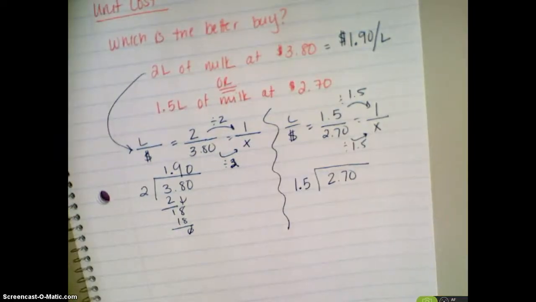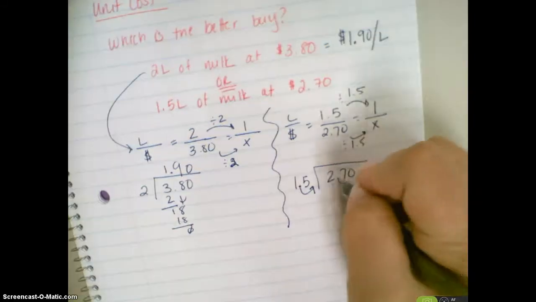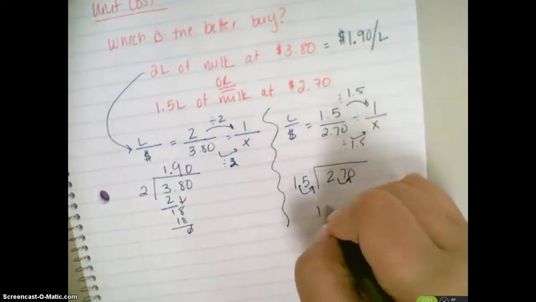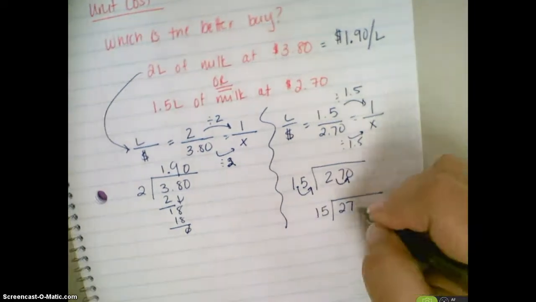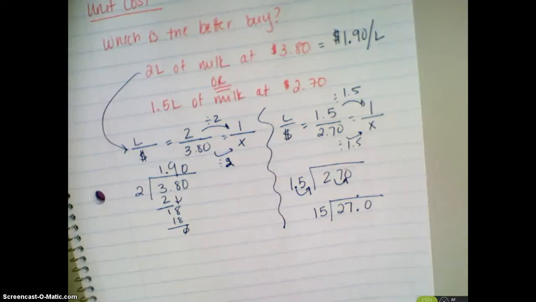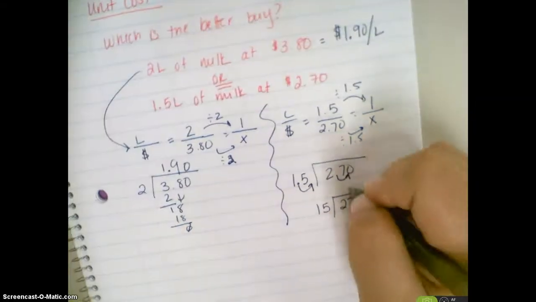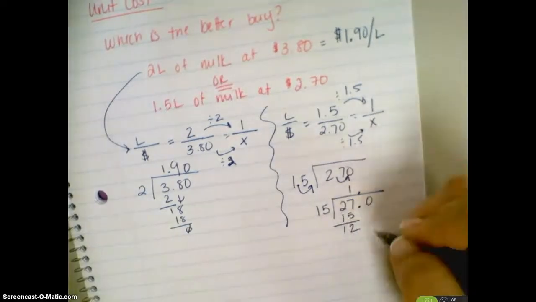Again, I don't want any decimals out here, so I'm going to multiply by 10 and move it over, and then I will do the same thing inside. So now when I'm dividing, I've got 15 divided by 27. I'm going to go ahead and leave the decimal in the 0 just because I know that it doesn't go in evenly, and we're dealing with money, so we are going to have decimals. 15 goes into 27 one time. I'm going to get a remainder of 12.